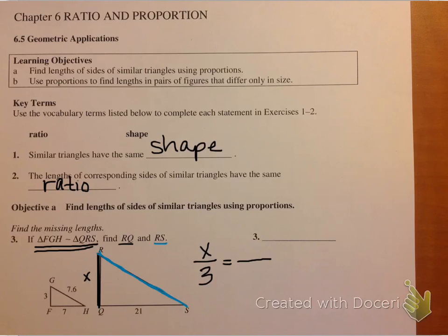Now we need to pick two other pieces that we know. So it looks like I know QS of my big triangle, or I know the bottom part. So remember, our x comes from our larger triangle, so we need another value from the larger triangle, which is 21, to also go on the top. So the x and the 21 are both coming from the larger triangle. And what corresponds to the 21 in the smaller triangle? Well, that would be 7.